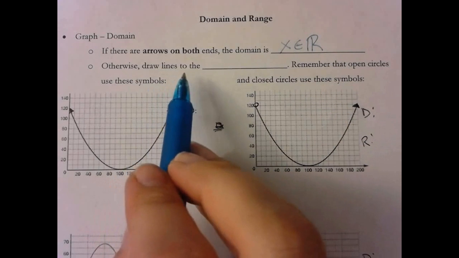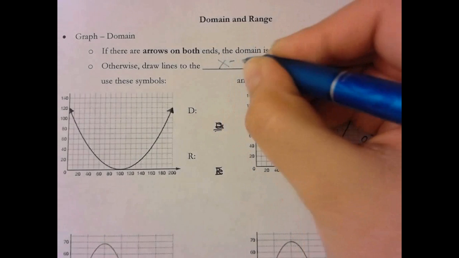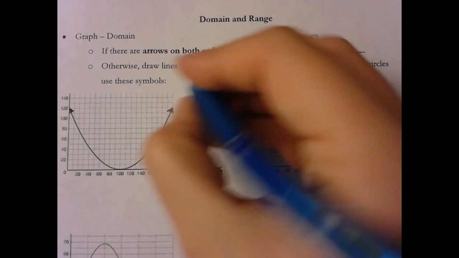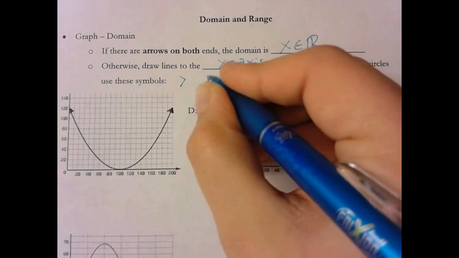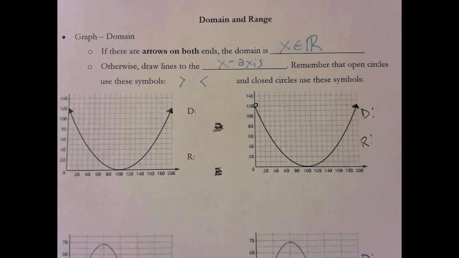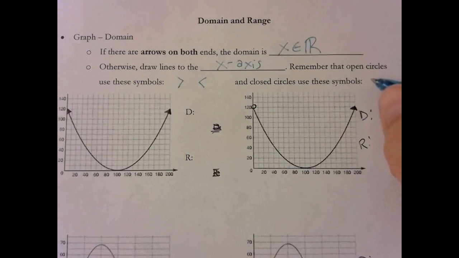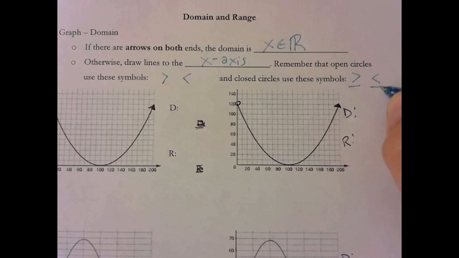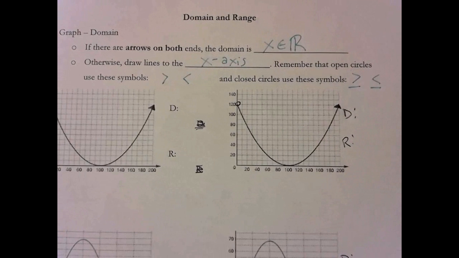Otherwise, we need to draw lines to the x-axis. And a little reminder, if you have circles like we have here, an open circle is going to use either this symbol or this symbol. Enclosed circles, colored in circles, we'll use this. Make sure they have the line underneath. All right, let's see what I mean.